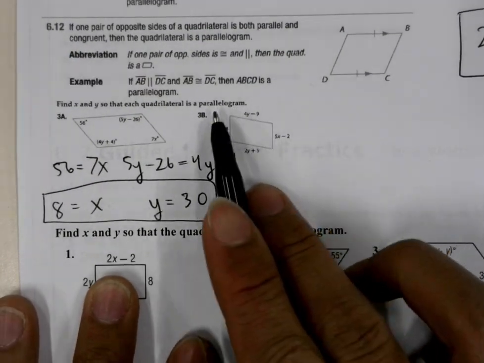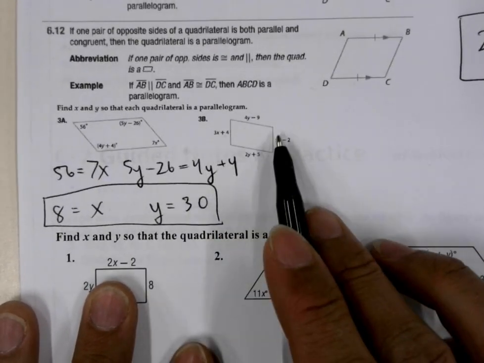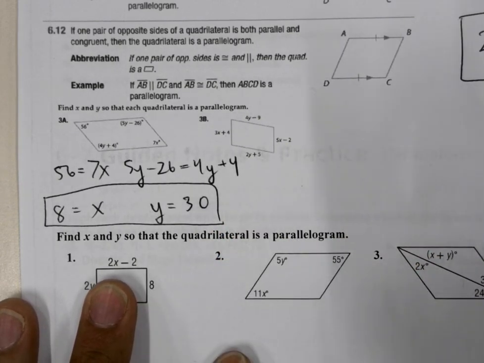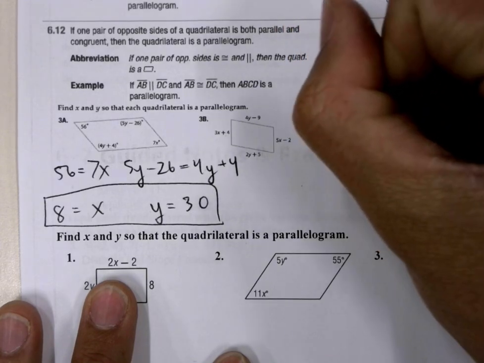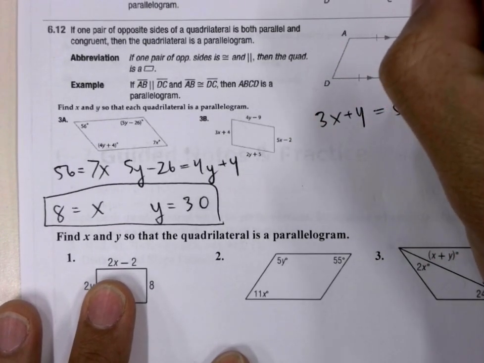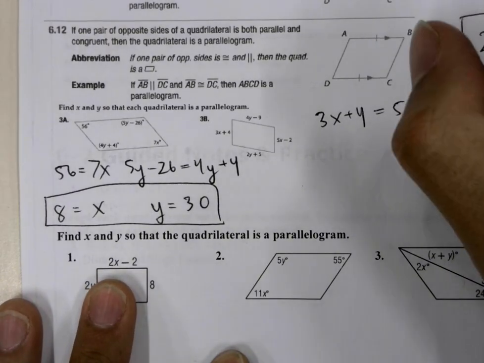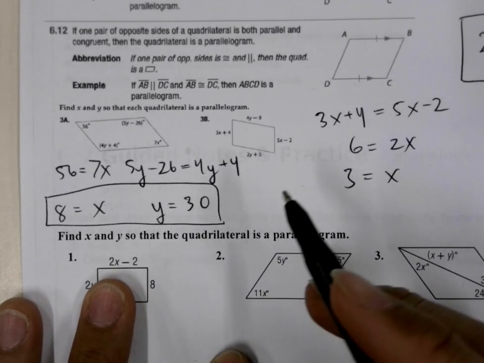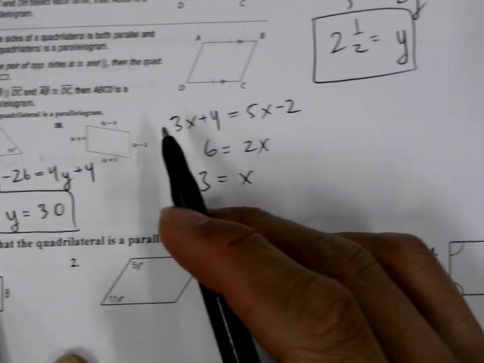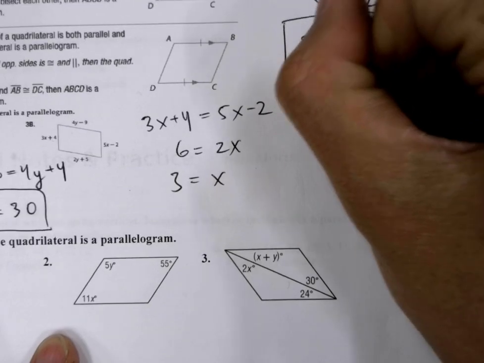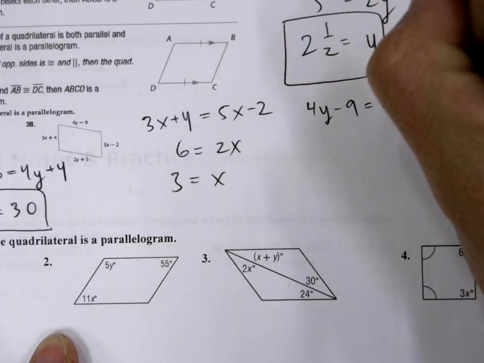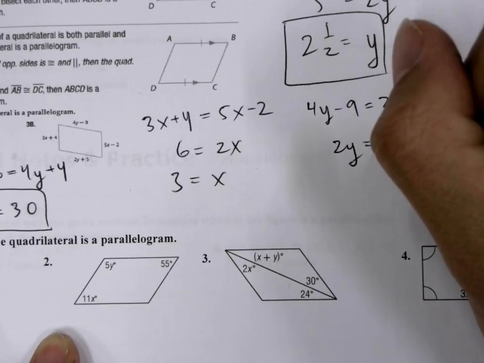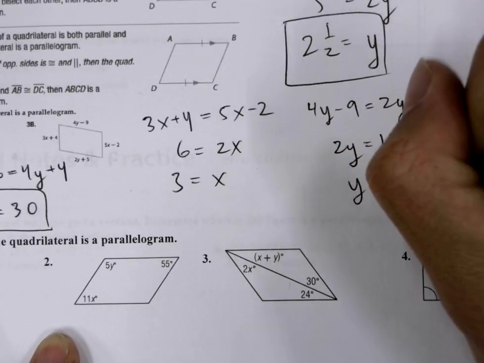And now we're going to look at this shape here, and a quadrilateral is a parallelogram if the opposite sides are congruent. So we can create our equations by saying 3x plus 4 is equal to 5x minus 2. Solve for x, so we get 2x is equal to 6, x is equal to 3. We'll create our other equation by setting these opposite sides equal to each other. So we'll get 4y minus 9 is equal to 2y plus 5. We'll subtract, we'll get 2y is equal to 14, and y is equal to 7.